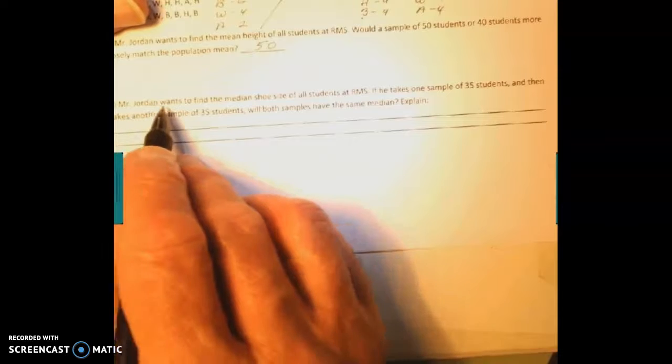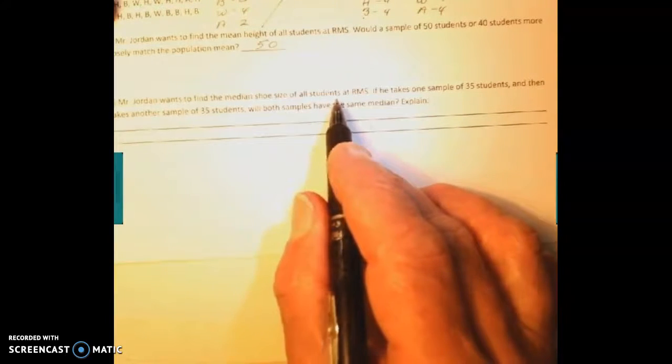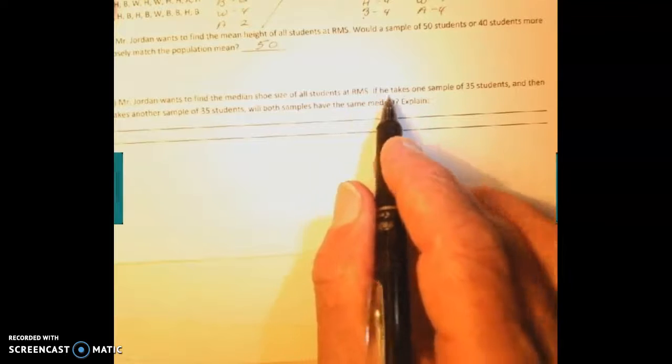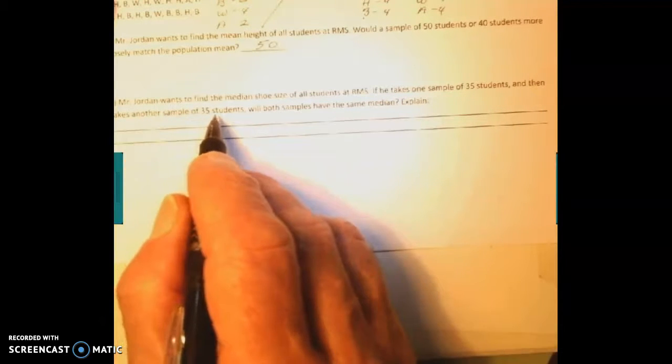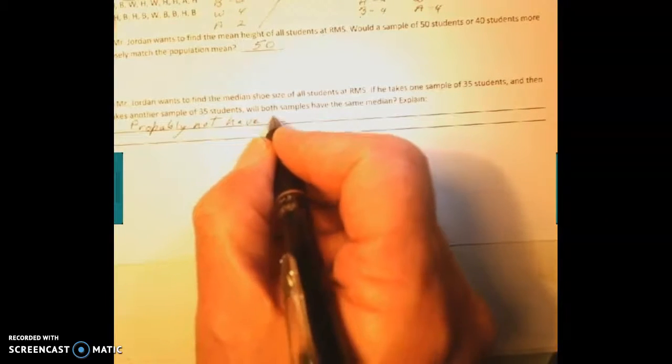Number 6. Mr. Jordan wants to find the median shoe size of all the students at Ramstein Middle School. If he takes one sample of 35 students and then takes another sample of 35 students, will both samples have the same median? Okay, the answer is probably not. They would probably not have the same median.